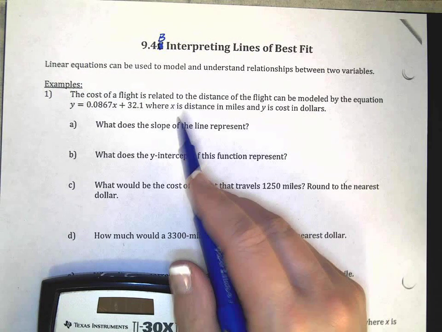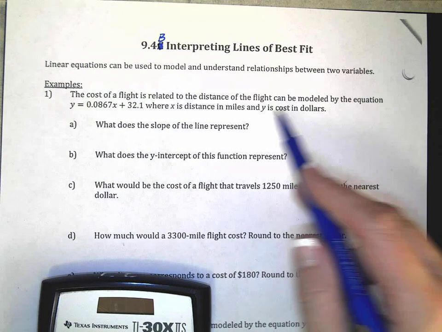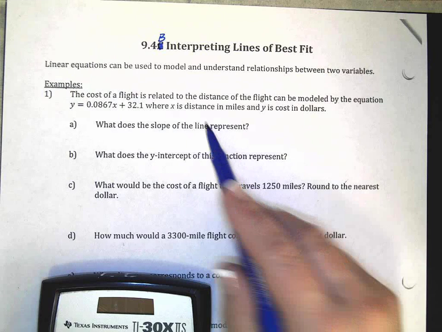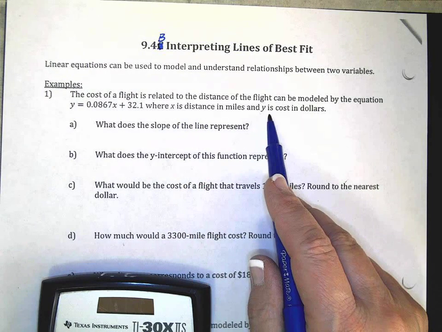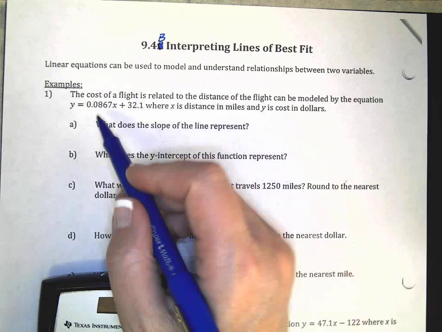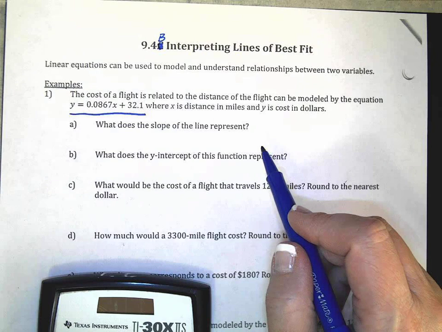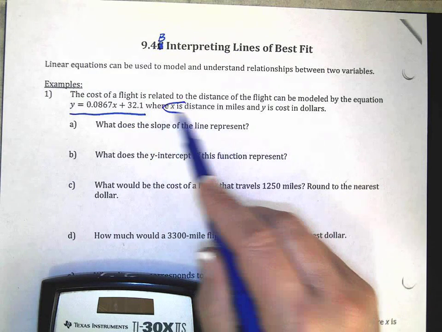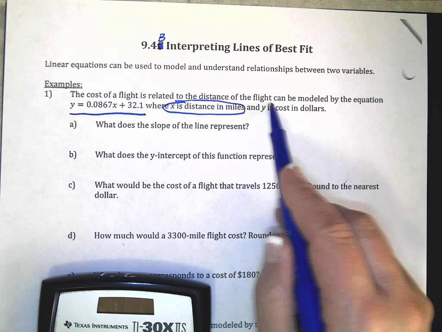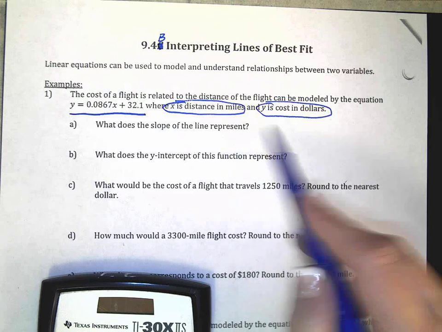So linear equations can be used to model and understand the relationship between two variables. Example number 1, the cost of a flight is related to the distance of the flight, can be modeled by this equation, y equals 0.0867x plus 32.1, where x is the distance in miles and y is the cost in dollars. So it is important to know what these variables represent.